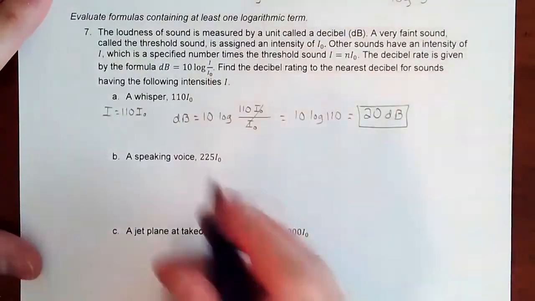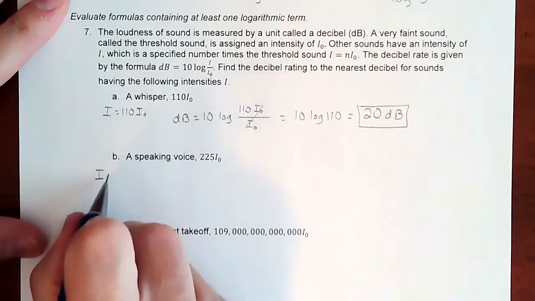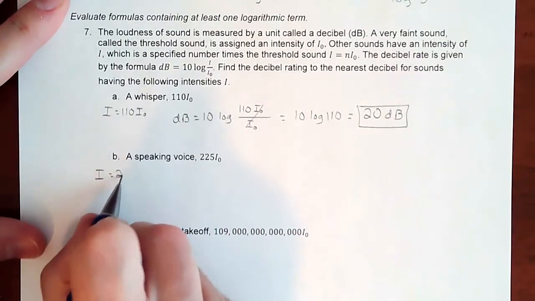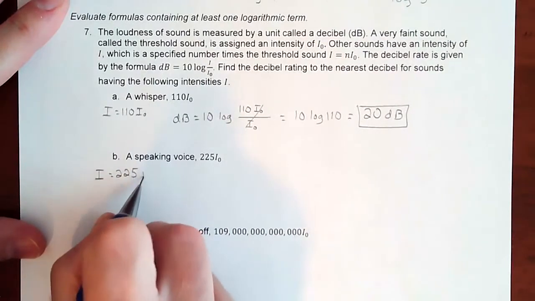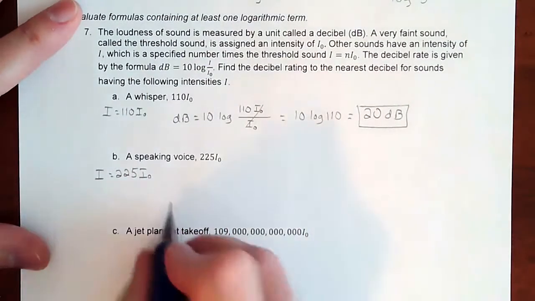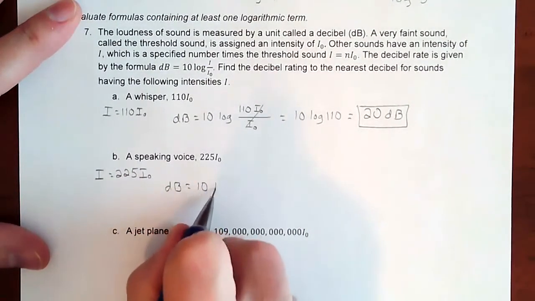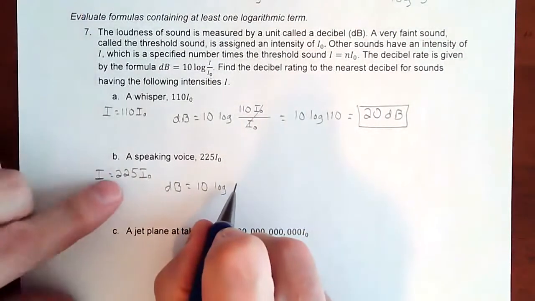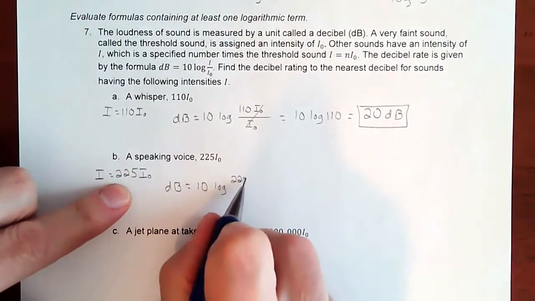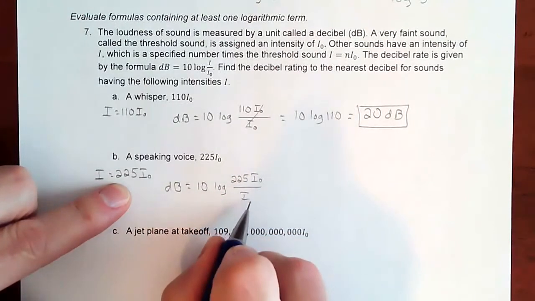Then if we go to the next one, a speaking voice, just a normal voice, it has an intensity that is 225 times more intense than a very, very faint sound. So our decibel on that is 10 log of 225 times an initial divided by initial.